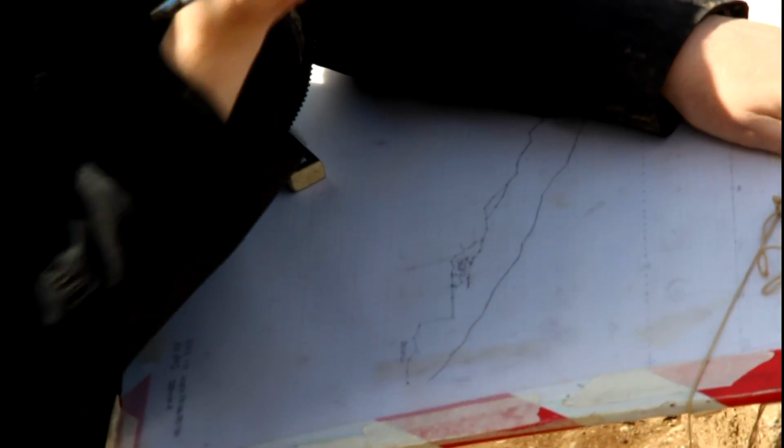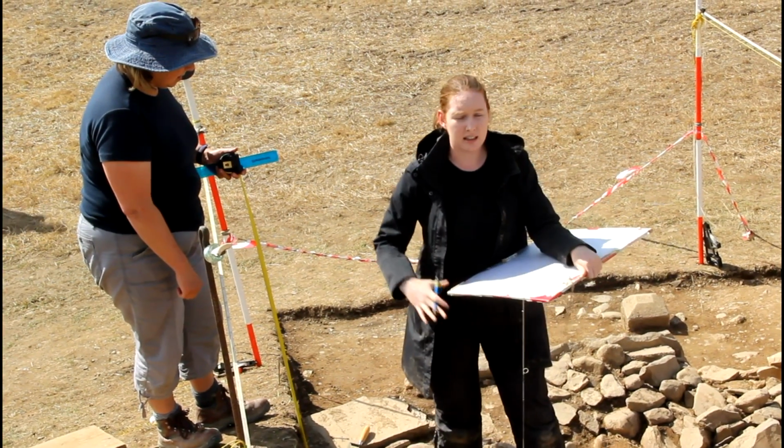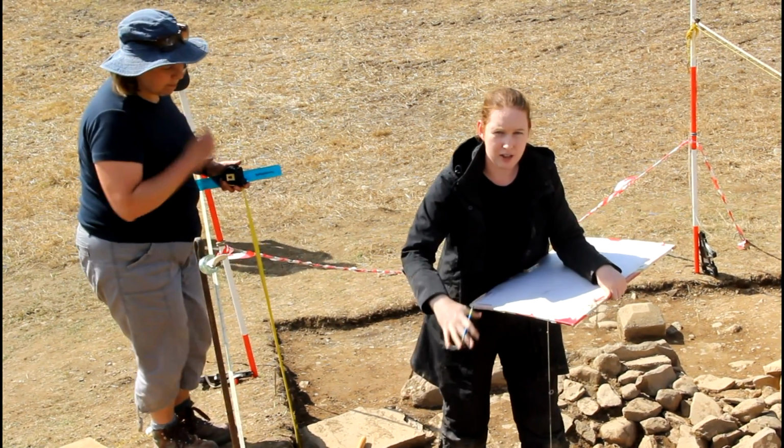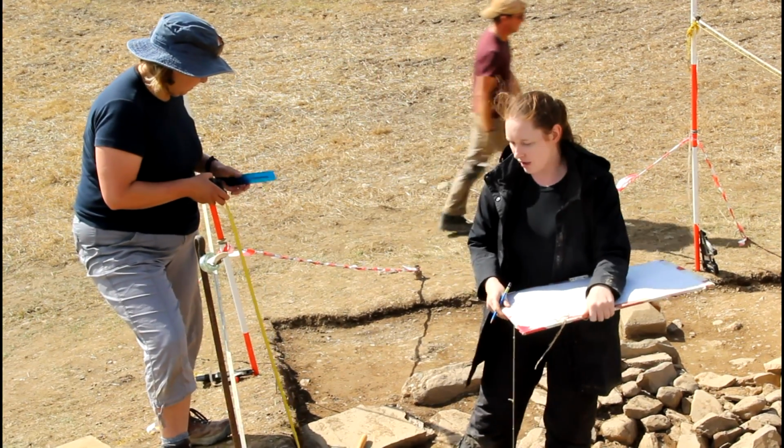So when we do a section drawing, we're essentially doing almost grid references. Whereas when you're doing planning, you're looking down, doing a sort of bird's eye view within a grid. On section, you're doing it vertically.